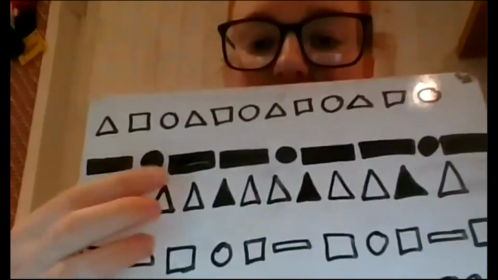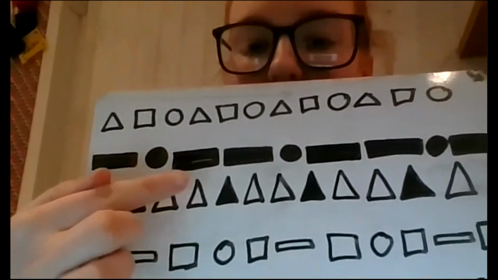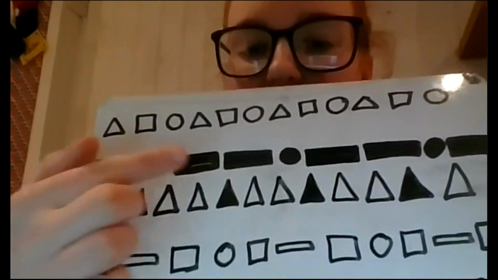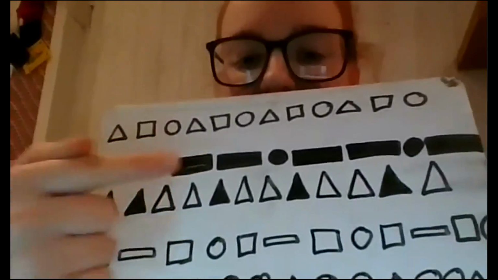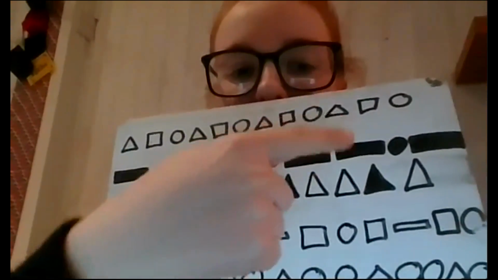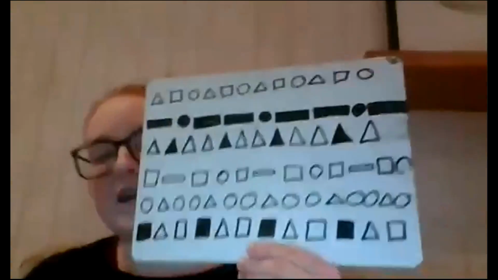Here I have rectangle, circle, rectangle. That is my core. My core is rectangle, circle, rectangle. I then repeated it to rectangle, circle, rectangle, rectangle, circle, rectangle. And I've created a few patterns.